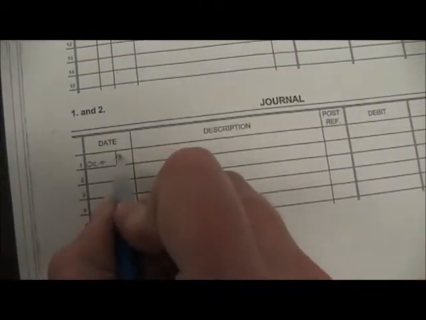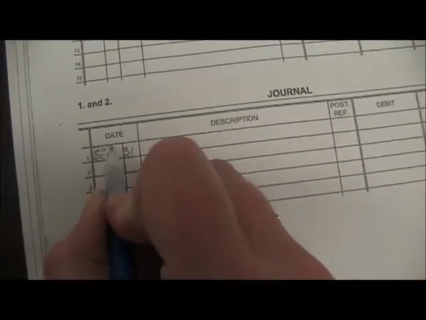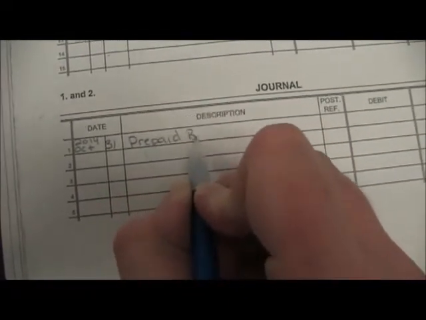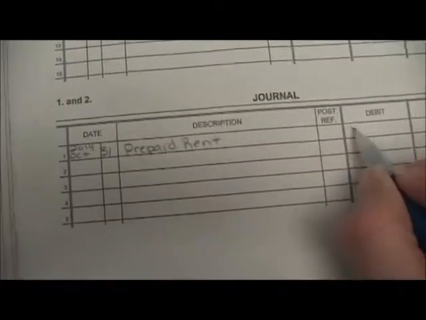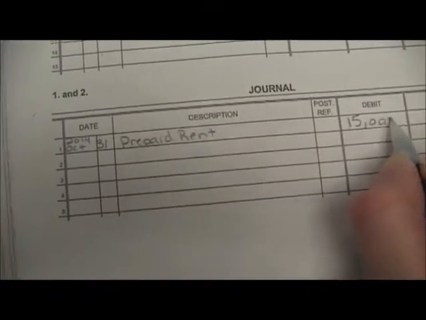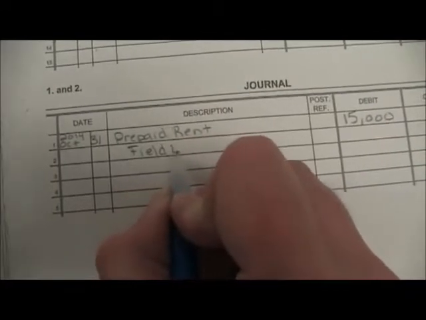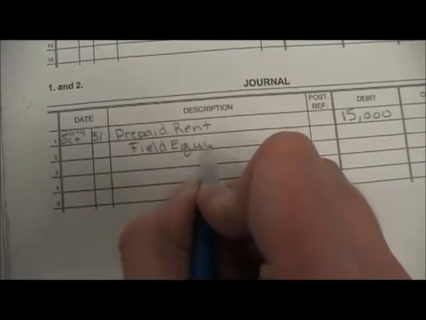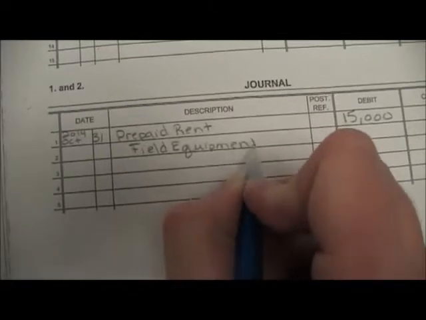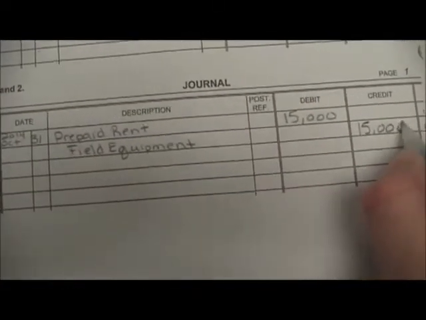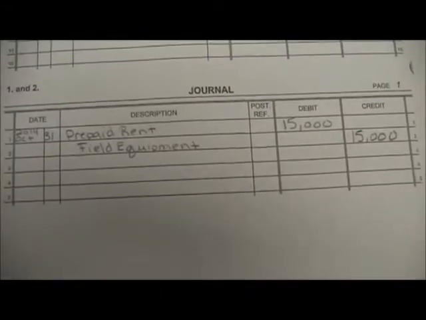Okay, so we're going to go to our general journal and fill in our date, October 31st, 2014. We're going to debit prepaid rent for $15,000. And we're going to credit field equipment for $15,000. We are renting a building, and instead of giving them cash, we're giving them field equipment.